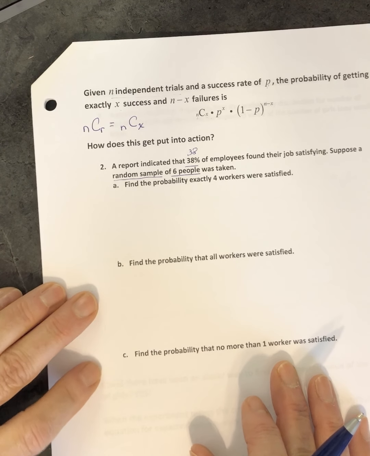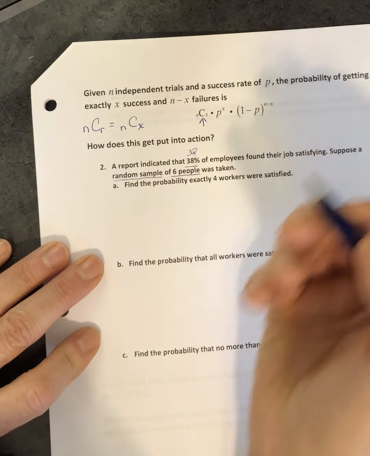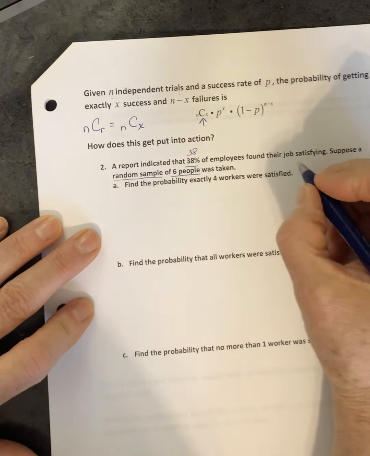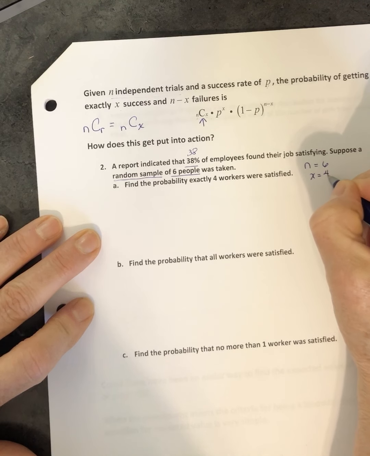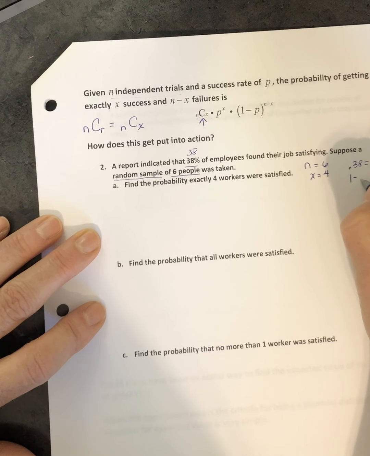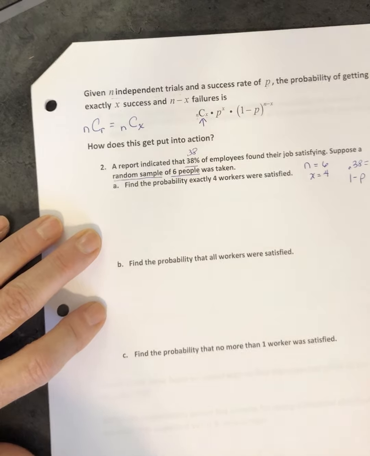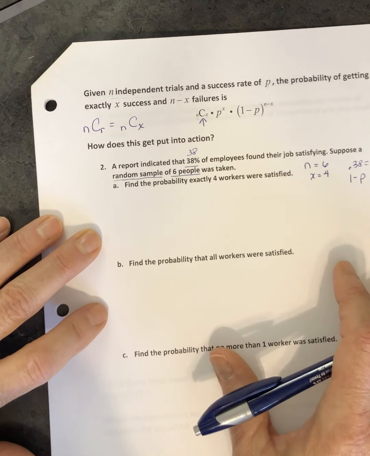Now, I'm not going to list all these possibilities. I'm going to use the idea of my combination to make this happen. So I know that my N is 6. I know that my X, or my R, is 4. Okay, and we know our percent is 0.38. And then I know that 1 minus, so this is the failure, is going to be 1 minus 0.38. So you can enter it that way in parentheses, or you can enter it as 0.62. That's going to be your call.